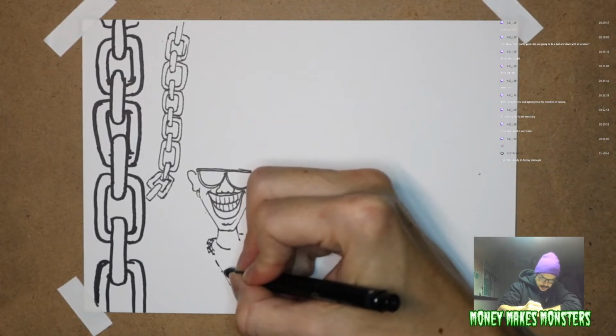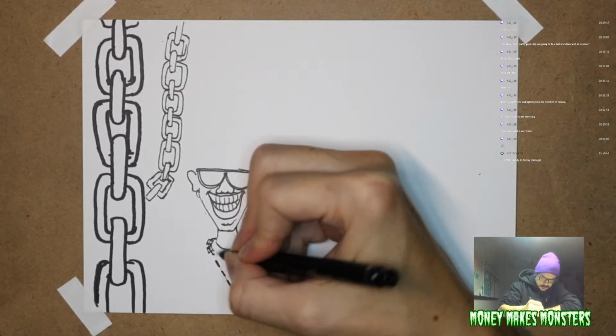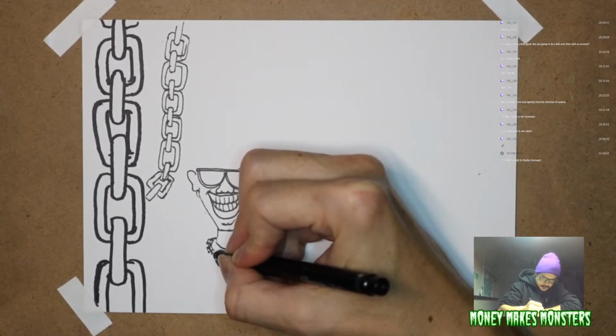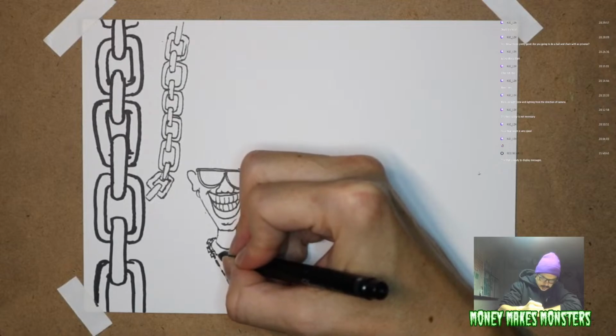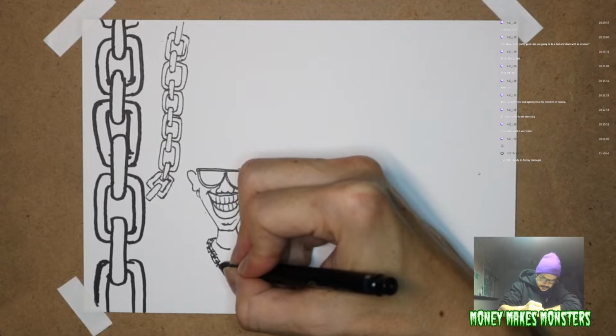That'll help me. What if I made a dotted line and then just drew squares? Does that look like a chain?